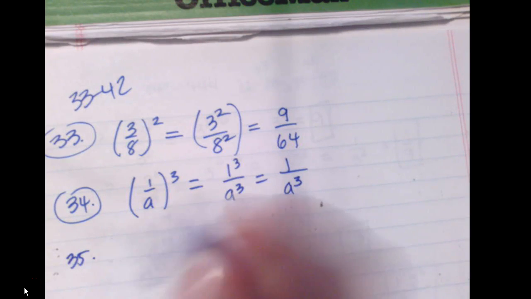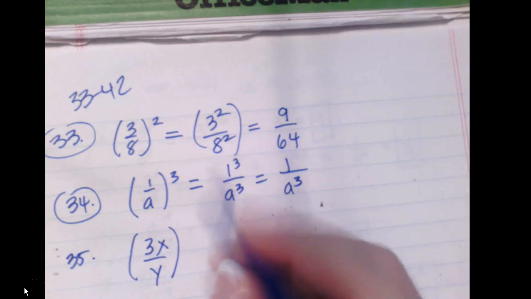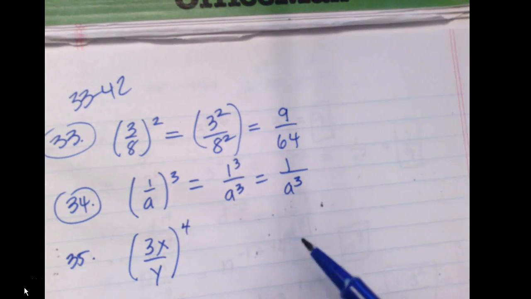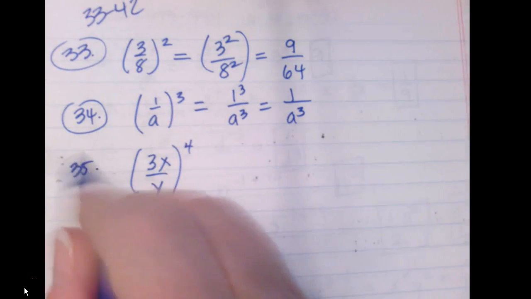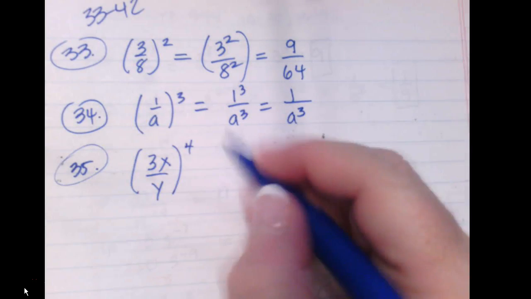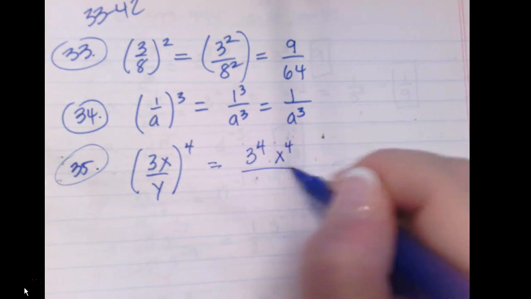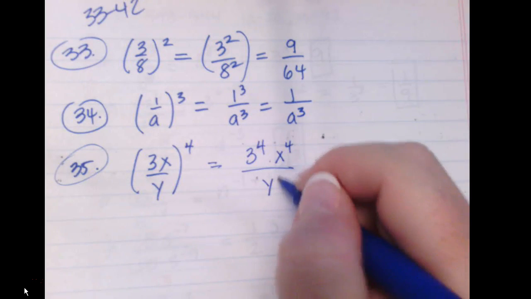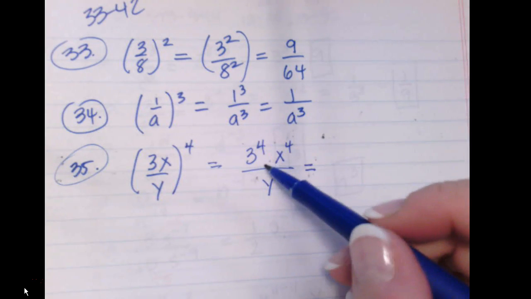Number 35, I've got 3x over y, all of that quantity to the 4th. So now we have to be careful. We have to make sure and apply that 4th power to every single thing inside those parentheses. So I'm going to have 3 to the 4th, x to the 4th, and y to the 4th. And then I'm going to work out some of the math.